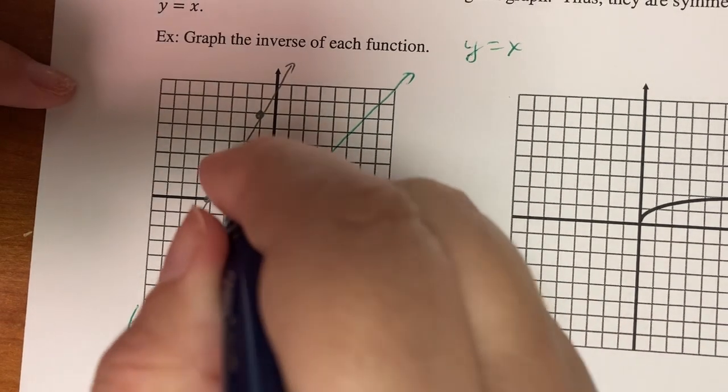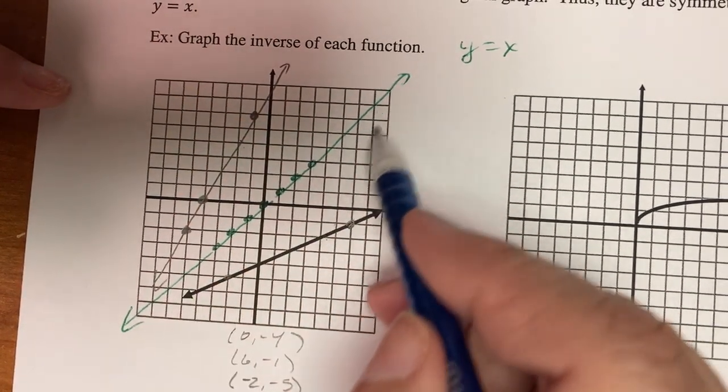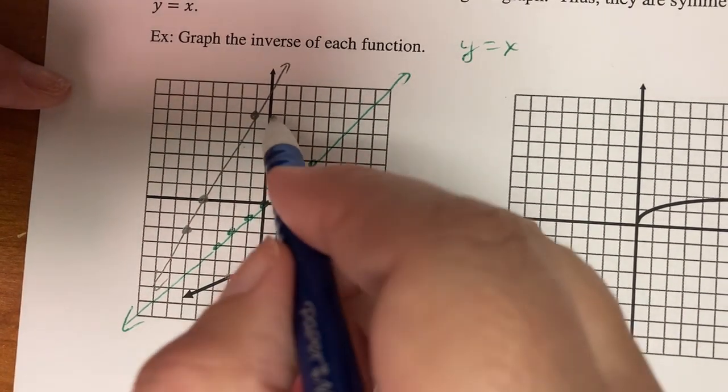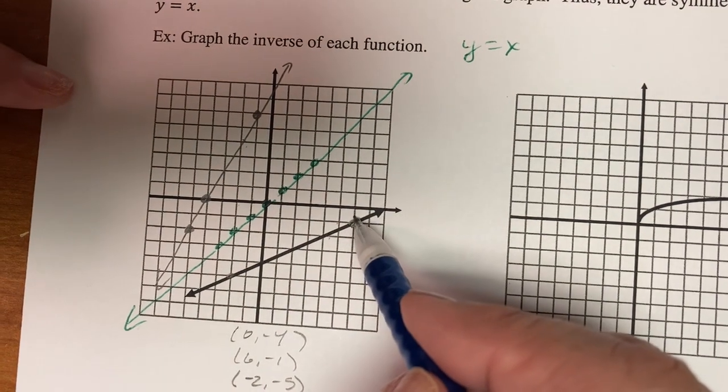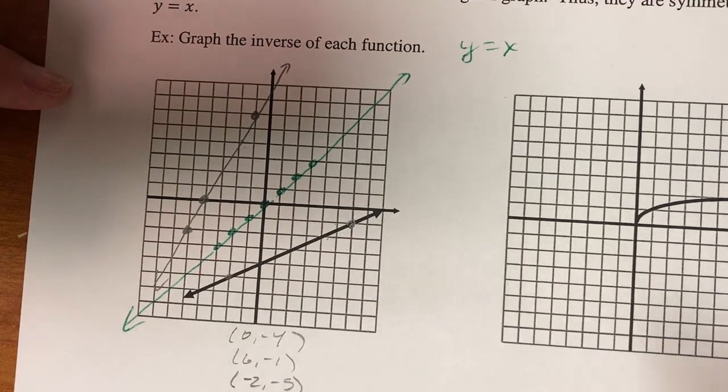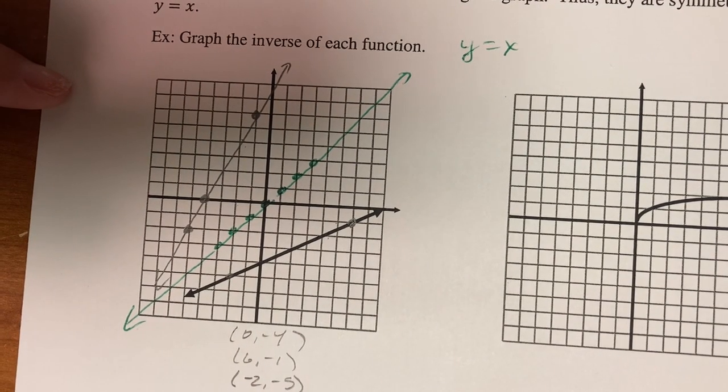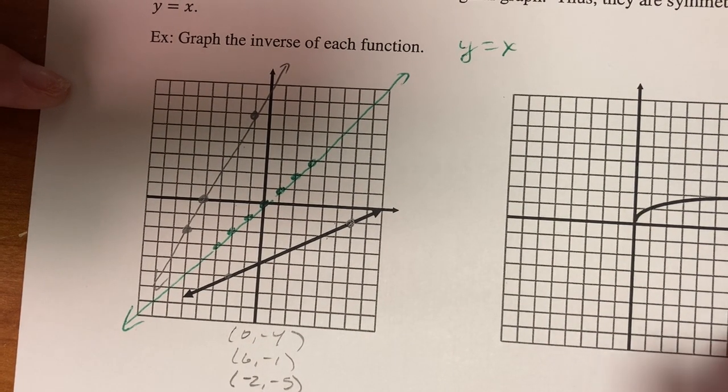So can you see that they are symmetric with respect to this green line? Any point up here has a matching point in the same position down there. And that will be true for any pair of inverse functions.